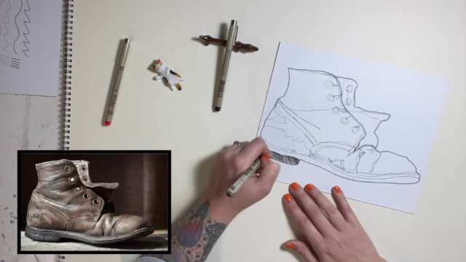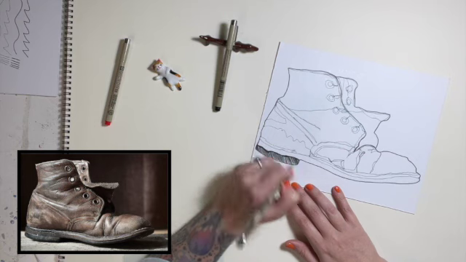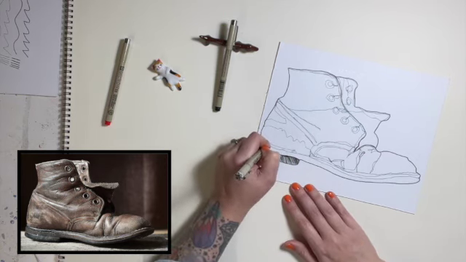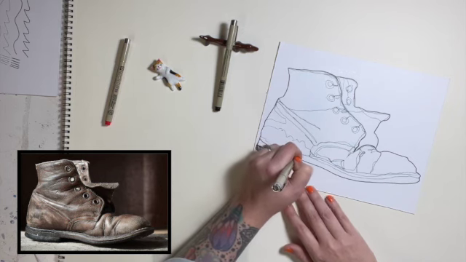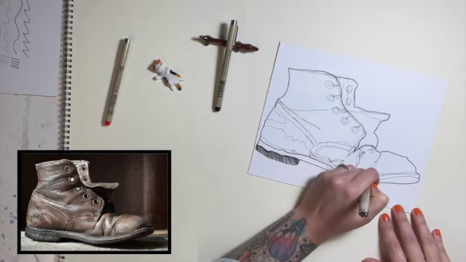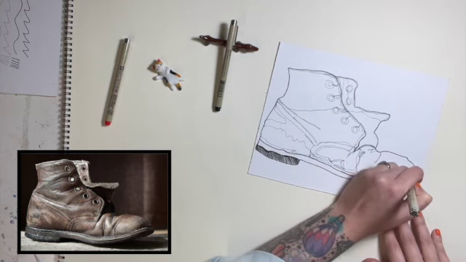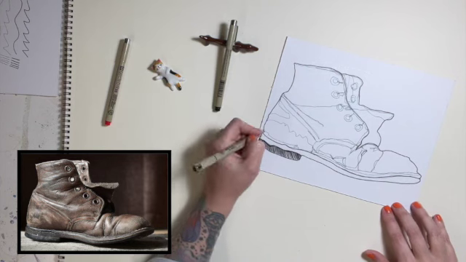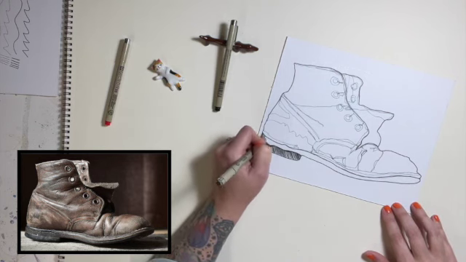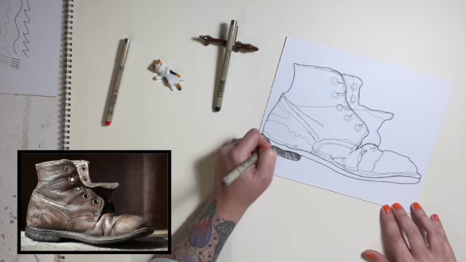Now, you are more than welcome to mimic what I'm doing. I'm darkening the sole of the boot, or you could even say I'm coloring in the sole of the boot using hatch marks, which are those short continuous lines to create the illusion of tone.